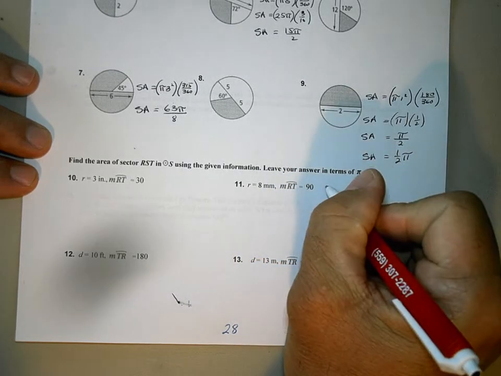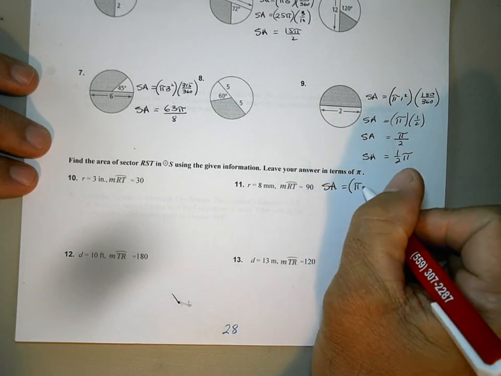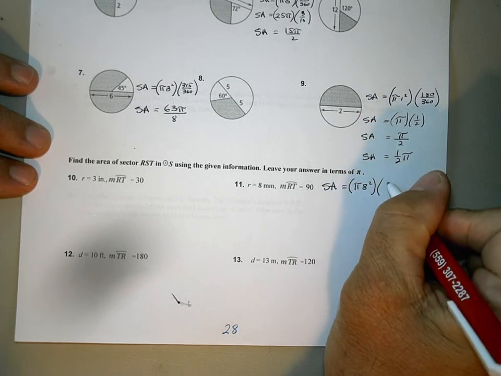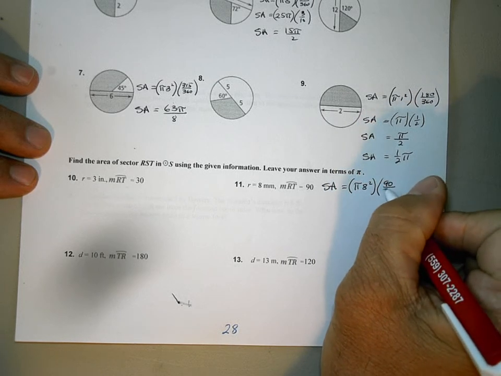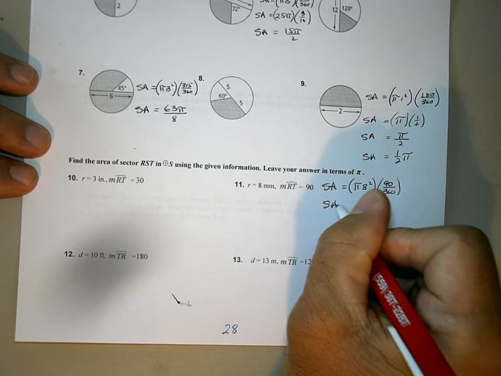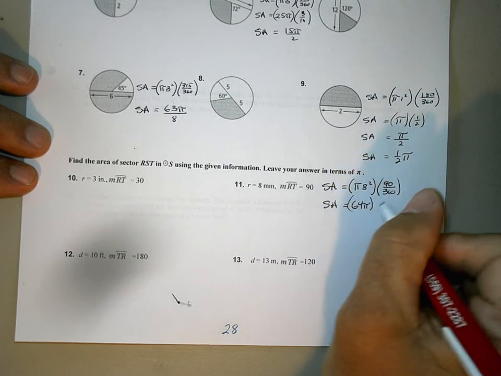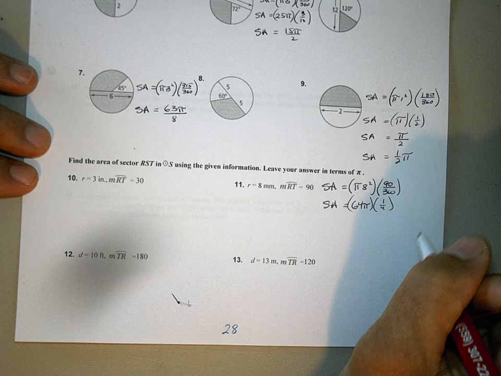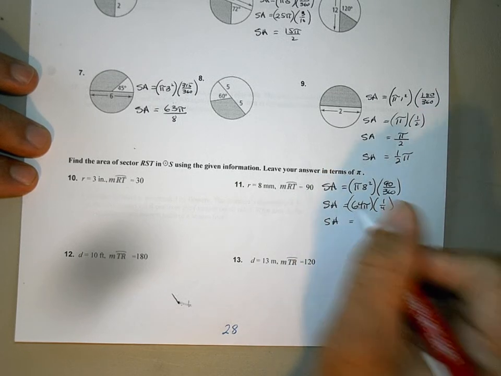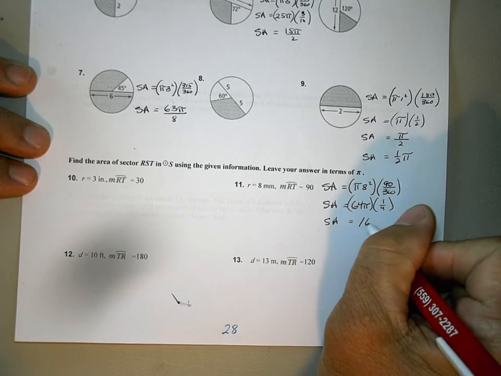All right, so again, sector area equals pi times radius squared times arc length over 360. So we get sector area equals 64 pi times 1/4. And let's see, sector area equals, what's 1/4 of 64? That's right, 16, very good, 16 pi.